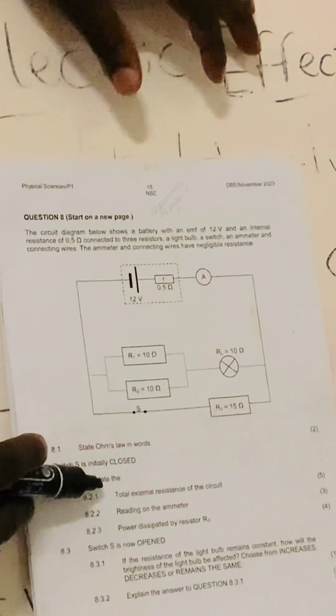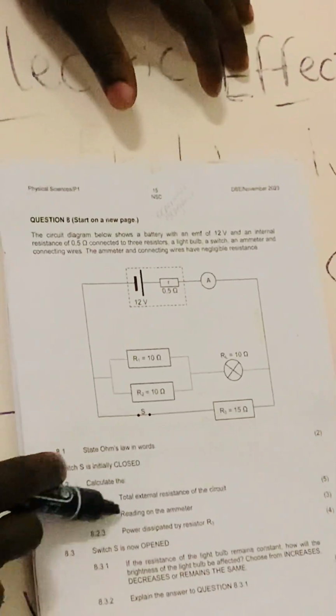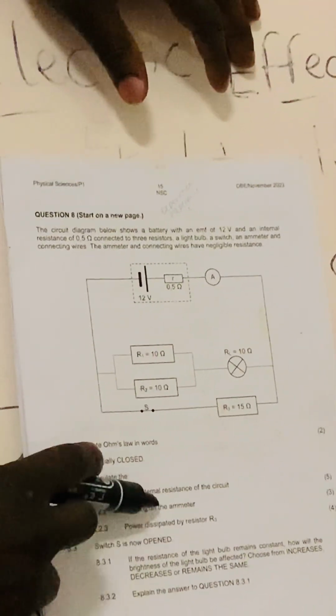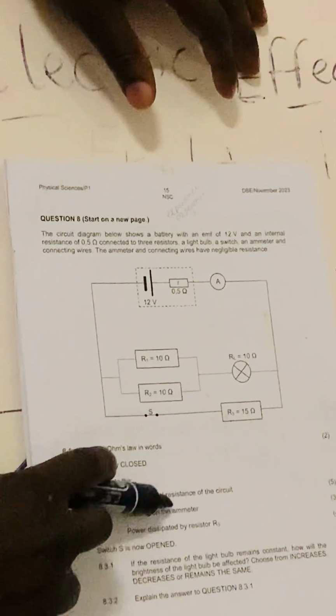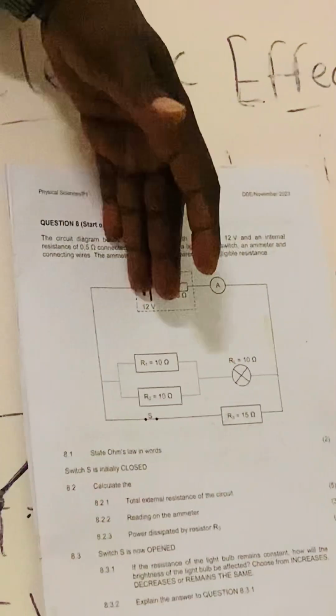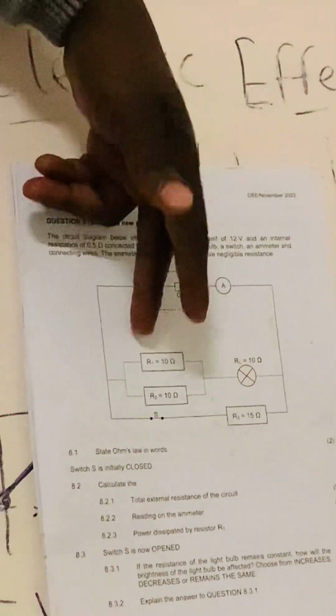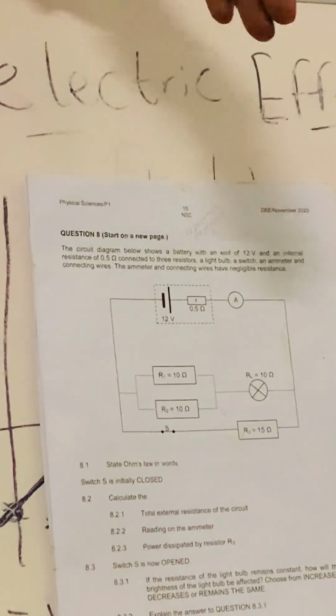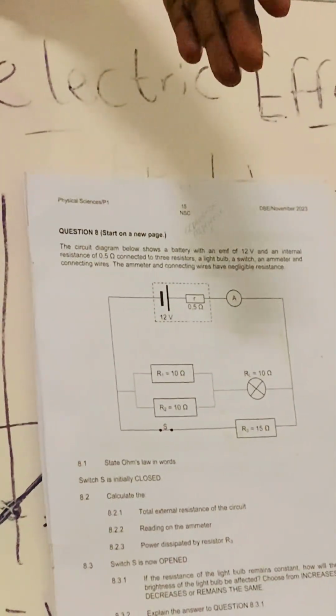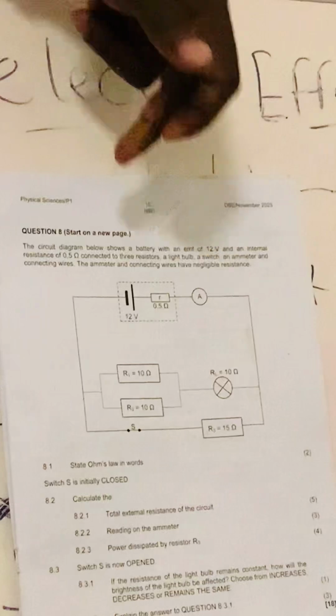Question 2 says, calculate the total resistance of the circuit. If you can see, resistors are arranged in 2 ways: series and parallel. This is a parallel arrangement of resistors. Why is this a series? Because a series means the current only has one pathway. So this is only one pathway. Here, the current will enter here. When it gets here, it's going to go here or go here. That is 2 pathways.